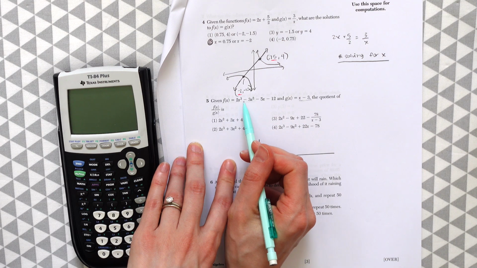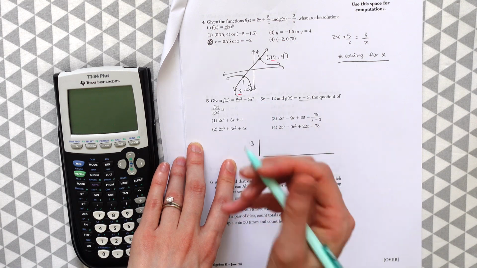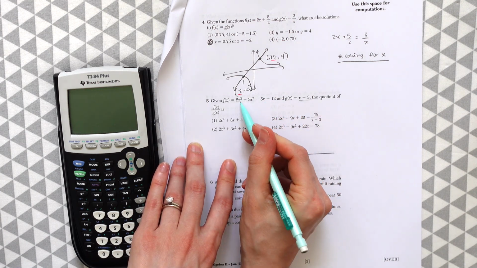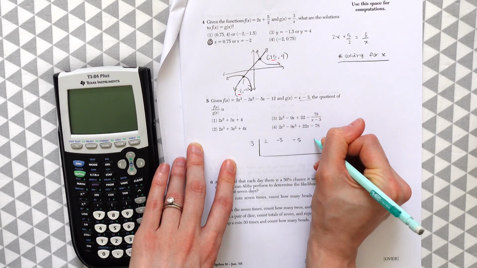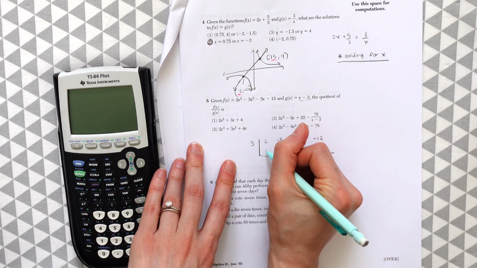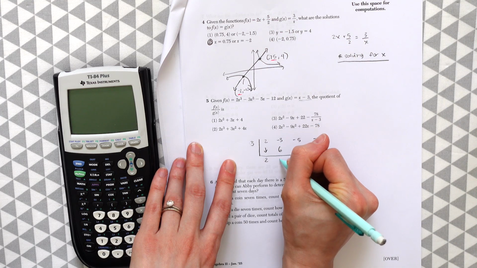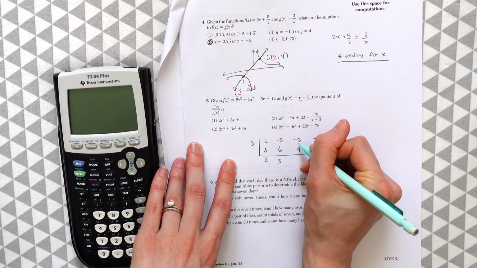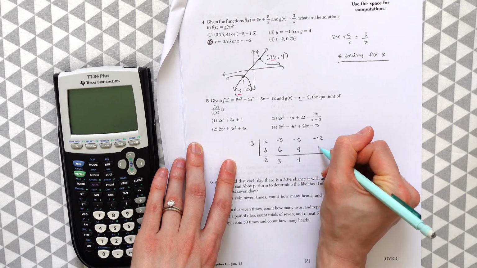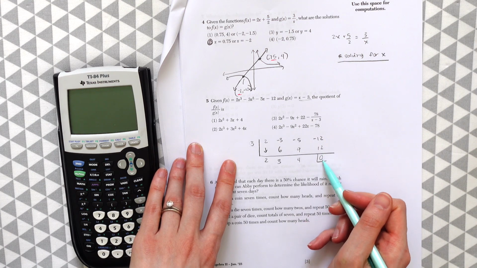And then we're just going to take the coefficients and make sure the exponents of these variables are in descending order. So we have 3, 2, and then 1. So we know we're just going to write out the coefficients as they are, 2, minus 3, minus 5, and then minus 12. And now we can do our synthetic division. So bring the 2 down, 2 times 3 is 6, 6 plus minus 3 is 3, and then just keep that pattern going. 3 times 3 is 9, 9 plus minus 5 is 4, and then 4 times 3 is 12, and you can see this is going to give us a remainder of 0.